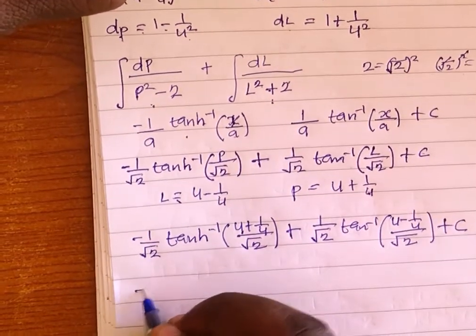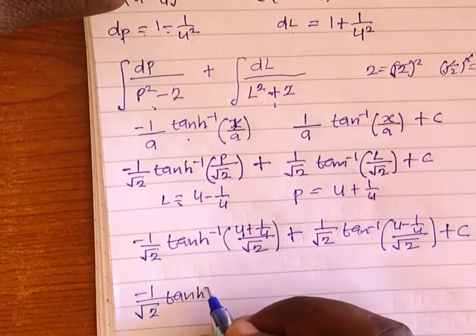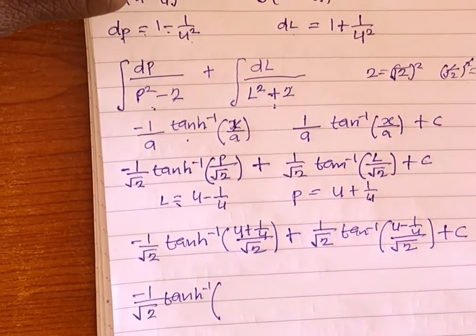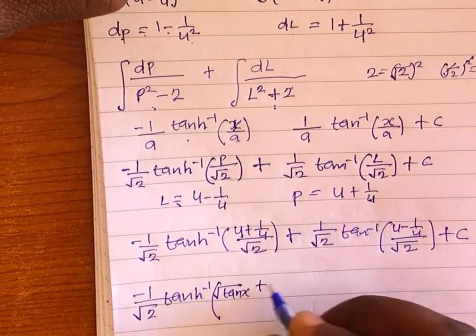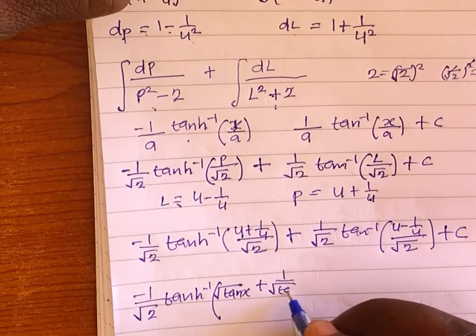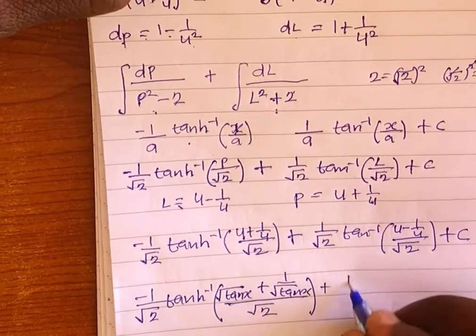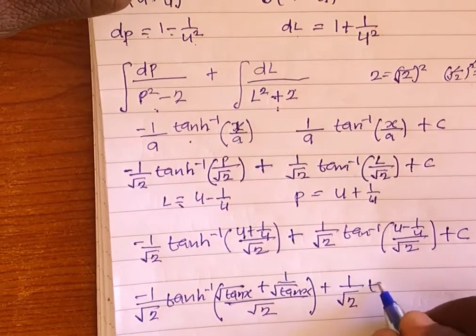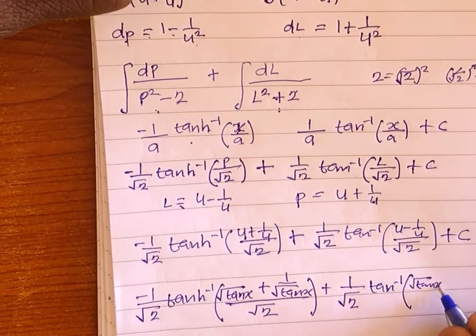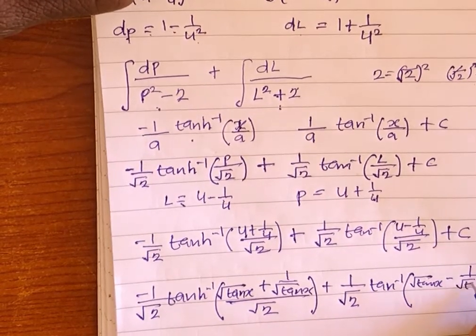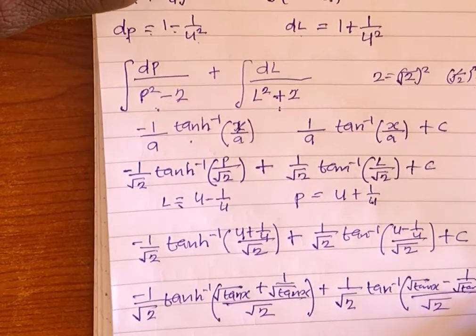So I'm having minus 1 divided by root of 2 tan inverse of root of tan x plus 1 over root of tan x over root 2, plus 1 over root 2 tan inverse of root tan x minus 1 over root tan x over root 2 plus C.